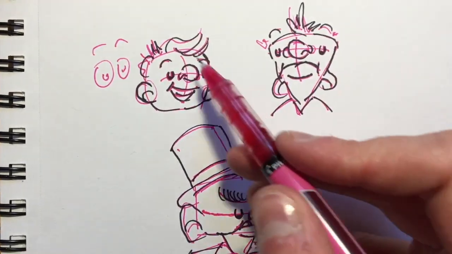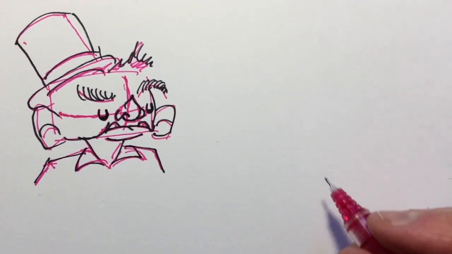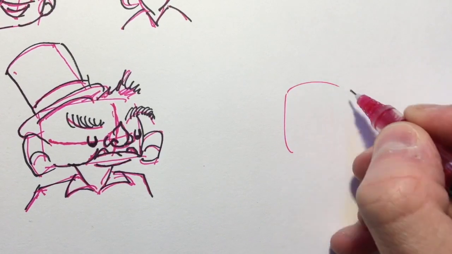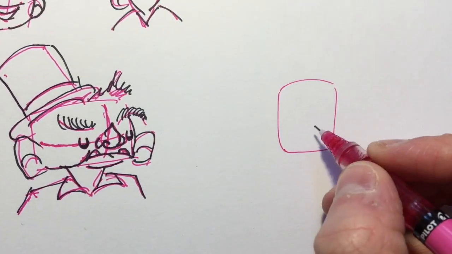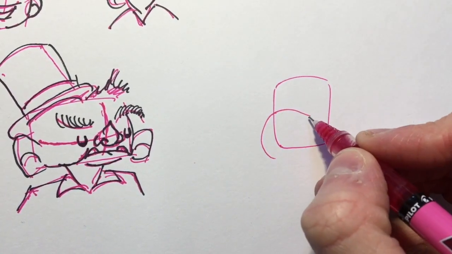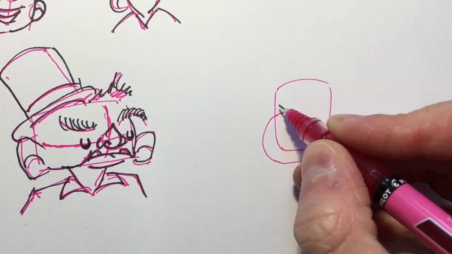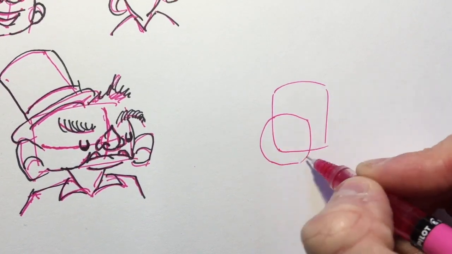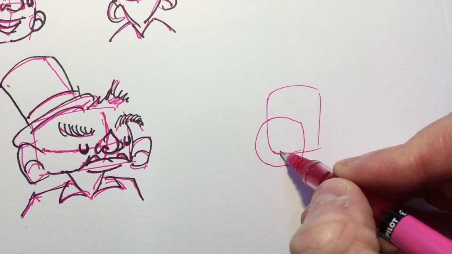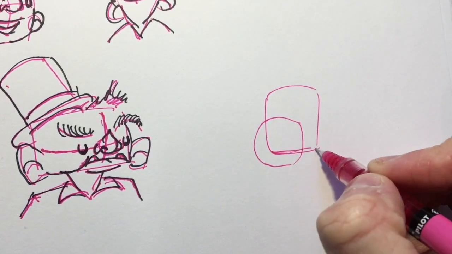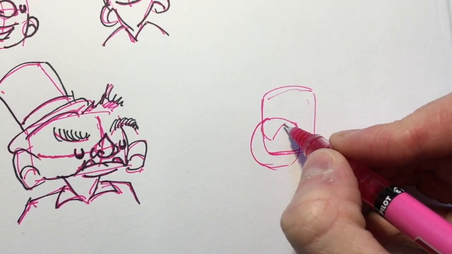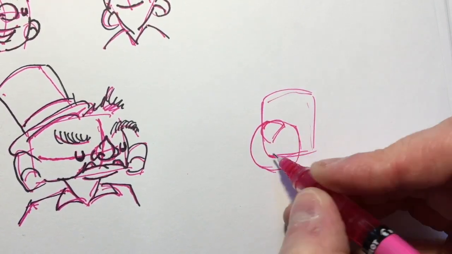So with people, you usually just want one basic shape for the head, but with animals, usually you need a couple. So we'll start with a square again, just for the top of the dog's head. And a lot of animals have a muzzle, kind of like that. So they have their main head, and then their nose and their mouth all kind of come off the front of their head like that. So we'll do two shapes, one for the head, one for the muzzle. Square for the head, circle for the muzzle, big triangle for the nose right there.